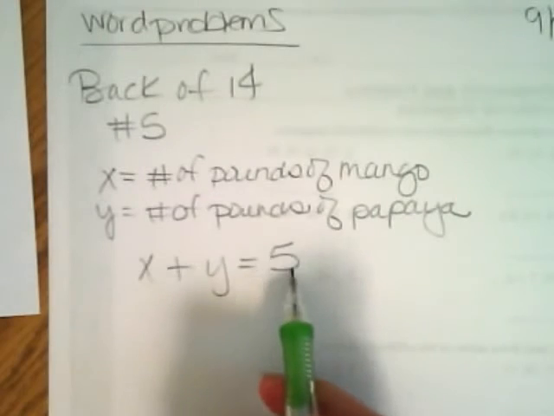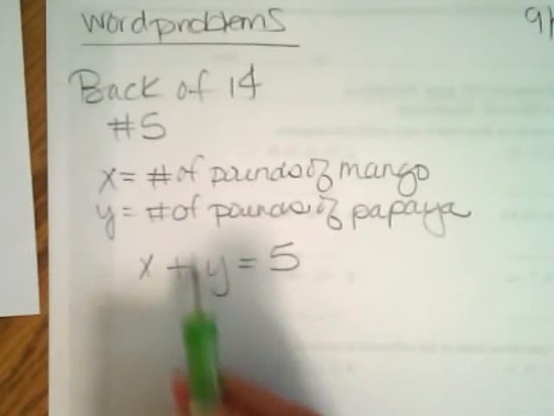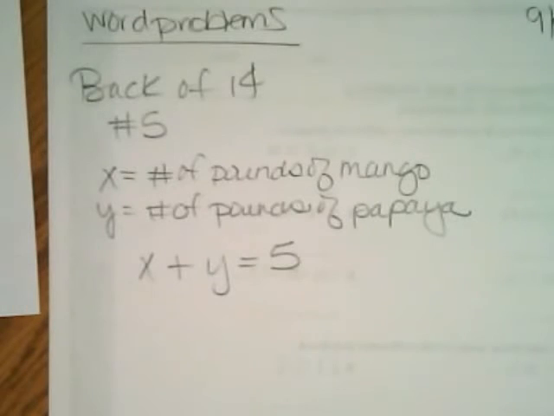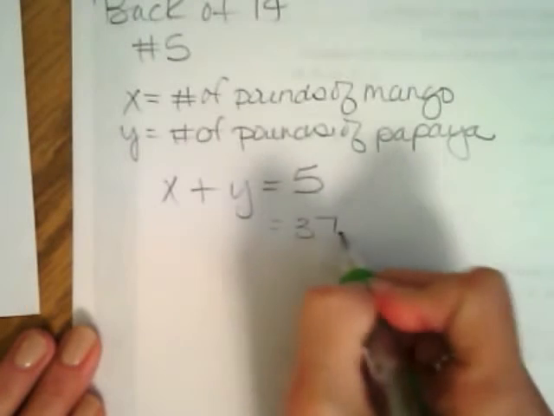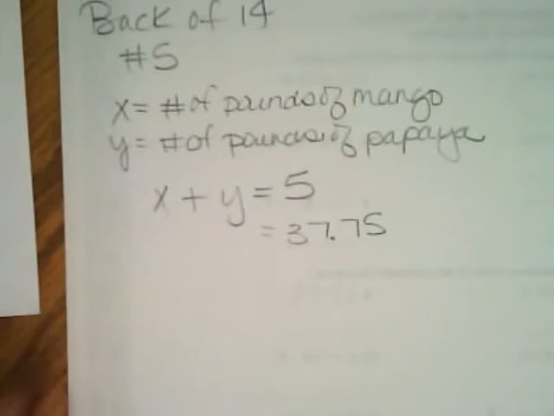I bought 5 pounds. The pounds of mango plus the pounds of papaya have to equal 5. Now, the second part says we bought 5 pounds and we paid $37.75 for these 5 pounds. So what do I know? Now I'm talking about money.